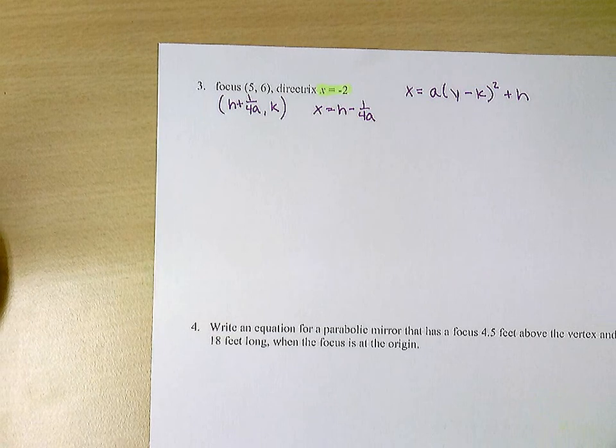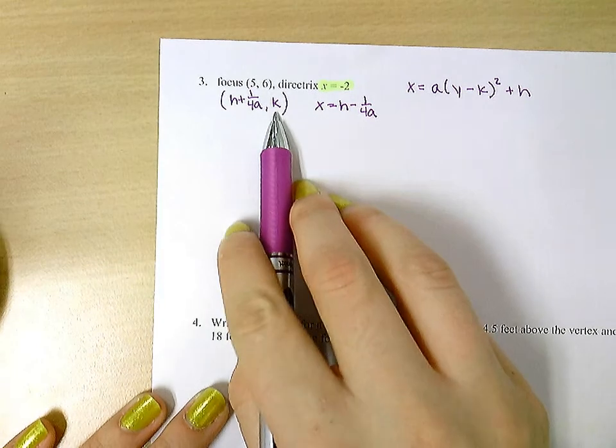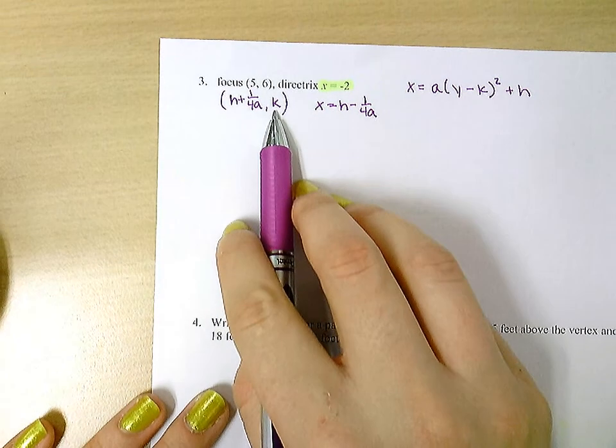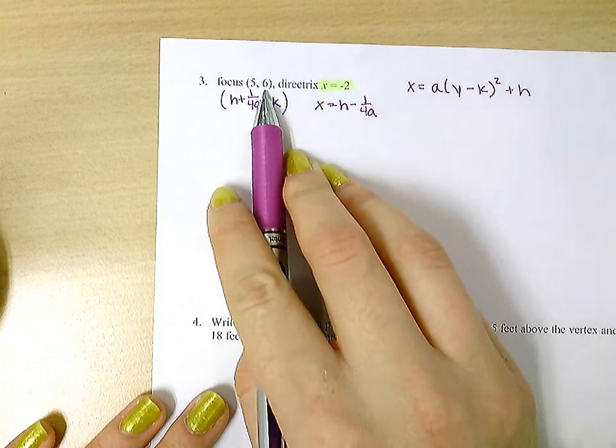Okay, well now what I want to do is find my vertex because I want to know what h is. So I already have part of my vertex. Okay, my vertex is at (h, k). Well, I know what k is. k is 6.